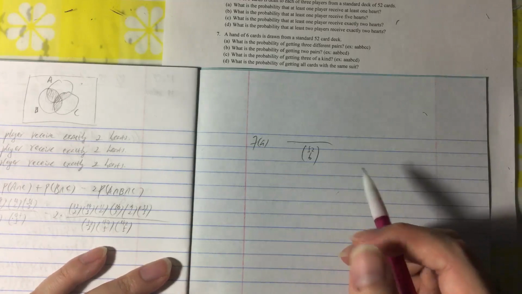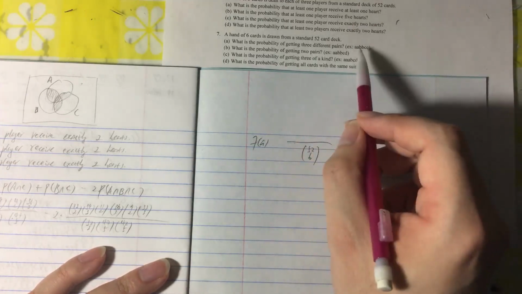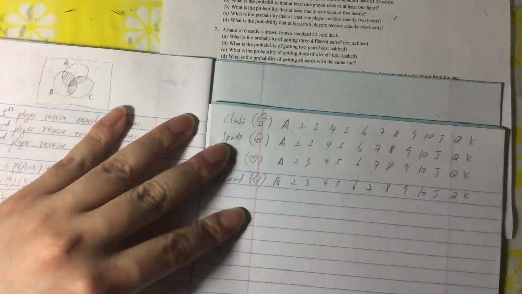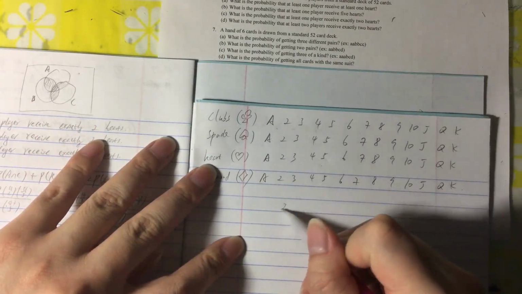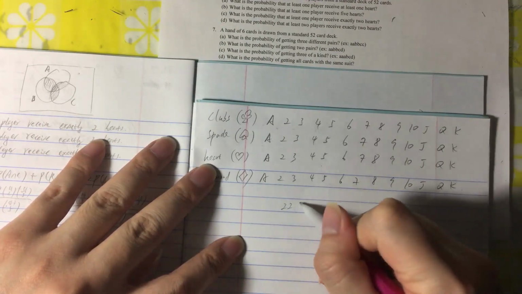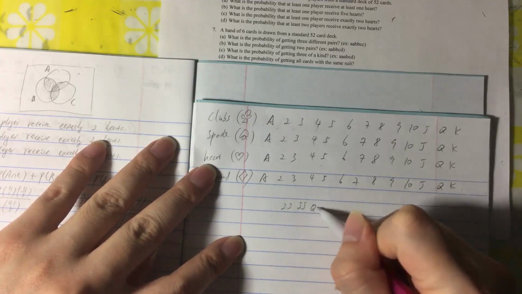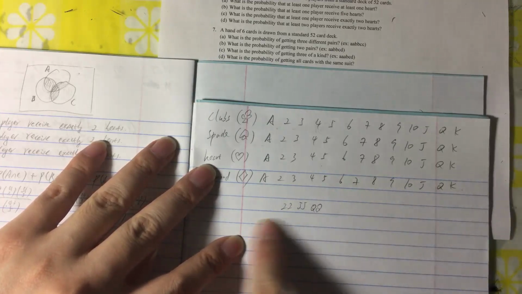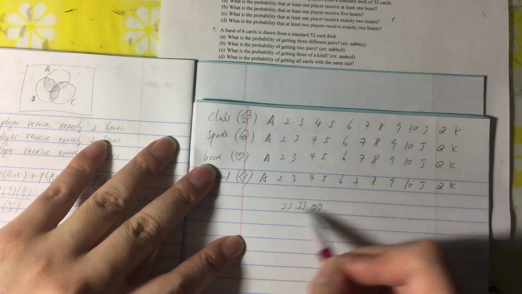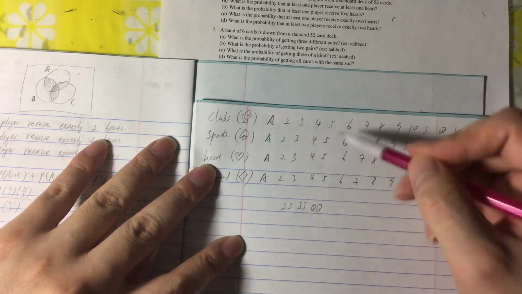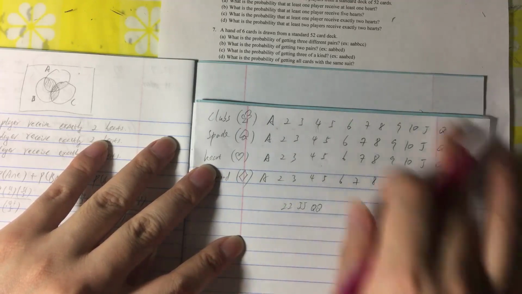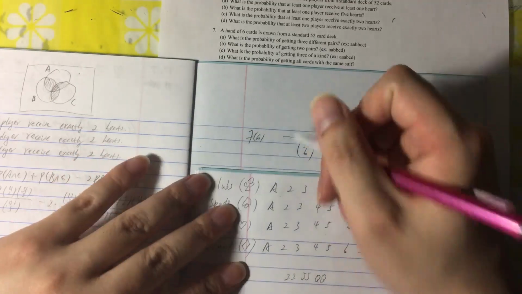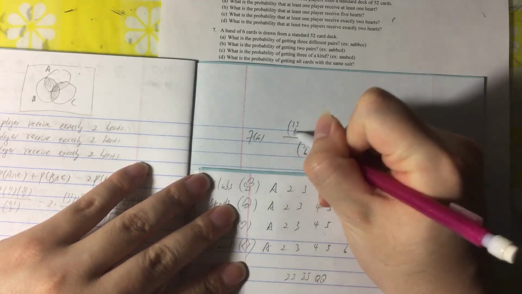Now for the number of feasible outcomes, we want to get 3 different pairs. Let me show you the cards here. That's a standard deck of 52 cards. One example could be 2, 2, Jack, Jack, and Queen, Queen. That's called 3 different pairs. For 3 different pairs, we must first of all choose 3 kinds of cards out of 13.